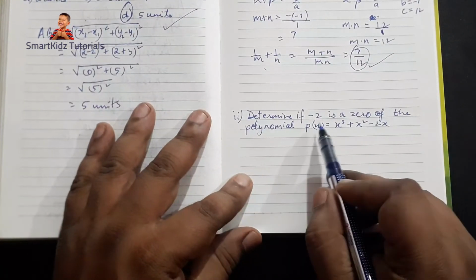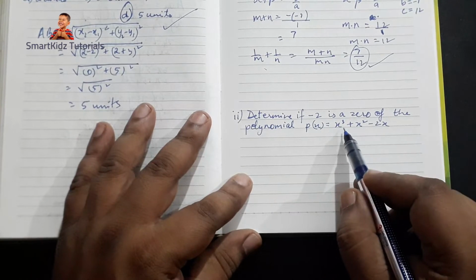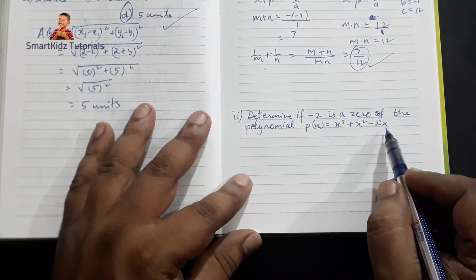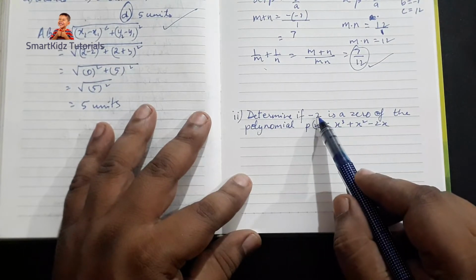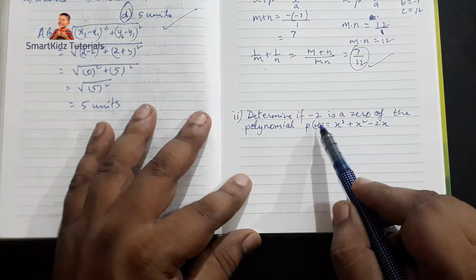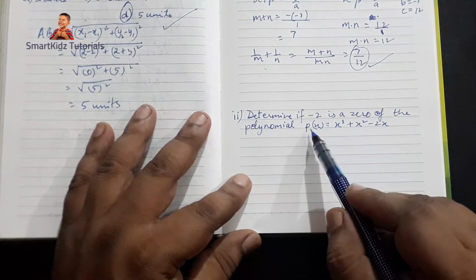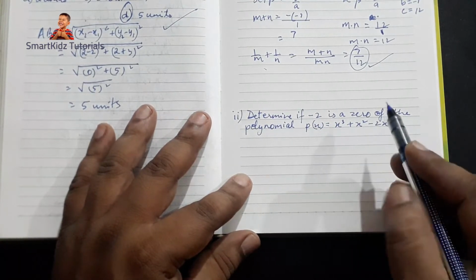Next, we are given: determine if minus 2 is a 0 of the polynomial p of x equal to x cubed plus x square minus 2x. So for that, to find out whether it is a 0 or not, we need to substitute minus 2 in place of x. Wherever there is x, we need to put minus 2. And if the value comes equal to 0, that means p of minus 2 equal to 0, then we say that minus 2 is a 0 of that polynomial. So let's try that out.